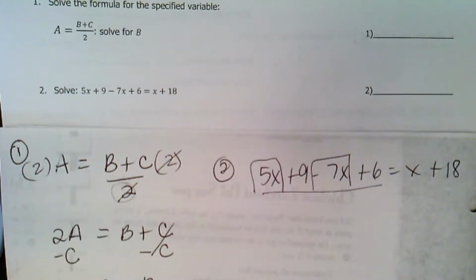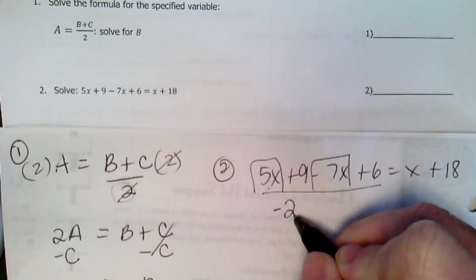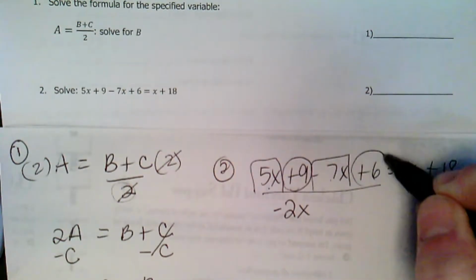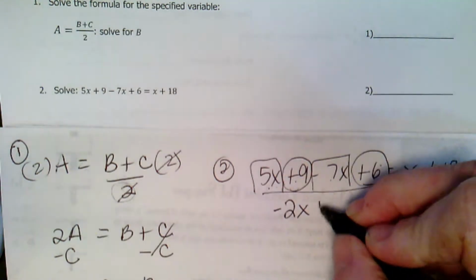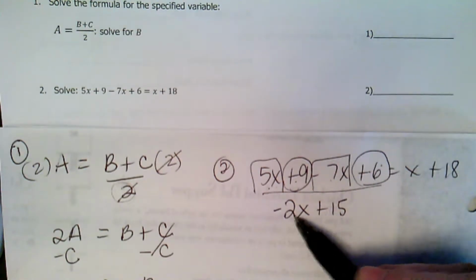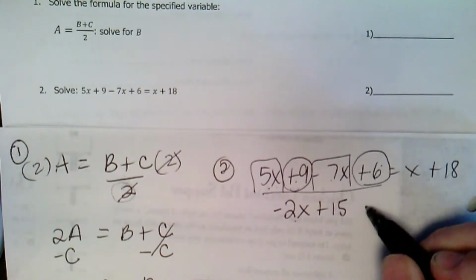So I'm going to put those together first. If I have 5x's and I take away 7x's, I have minus 2x's. Then I also notice that I have two numbers that I can put together. So 9 plus 6 is 15. That's as simple as I can get this because we cannot add x's and numbers together.